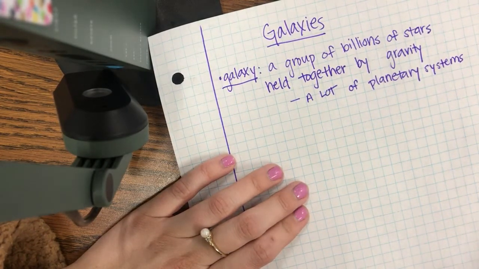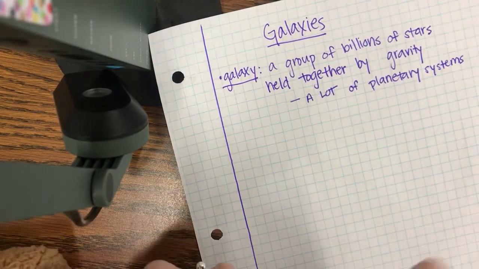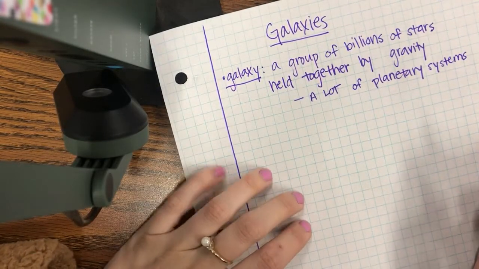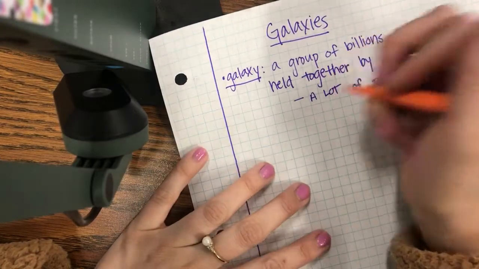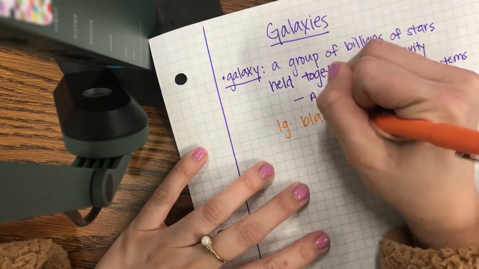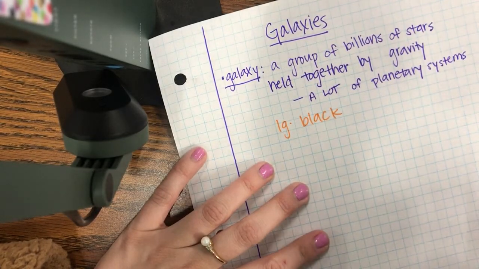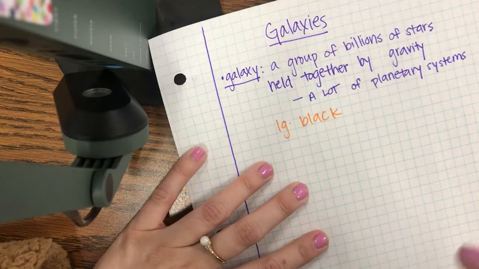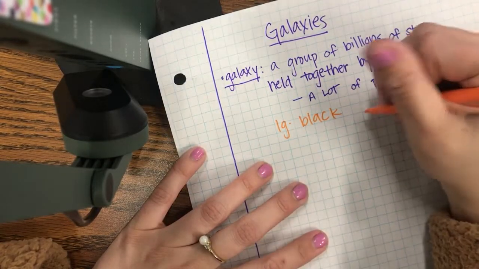So typically at the center of these galaxies, especially spiral galaxies like our Milky Way, there is a large black hole, which is basically a giant hole of gravity. So it's helping keep these stars in the galaxy.